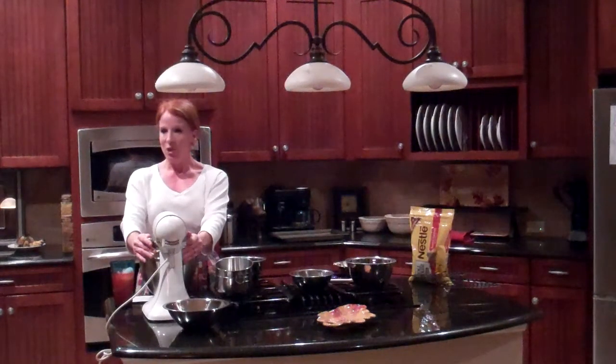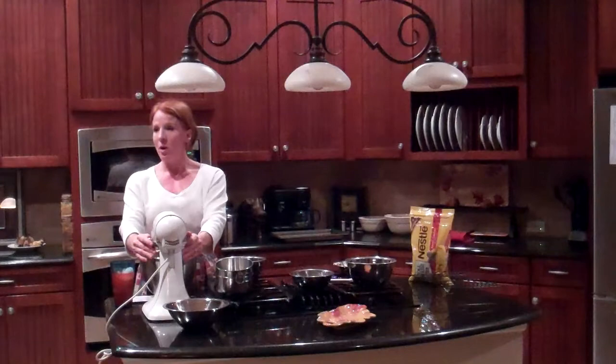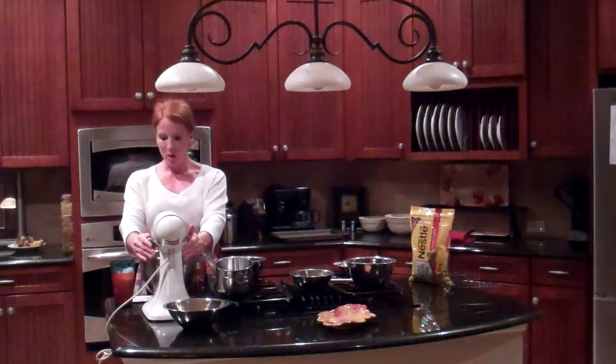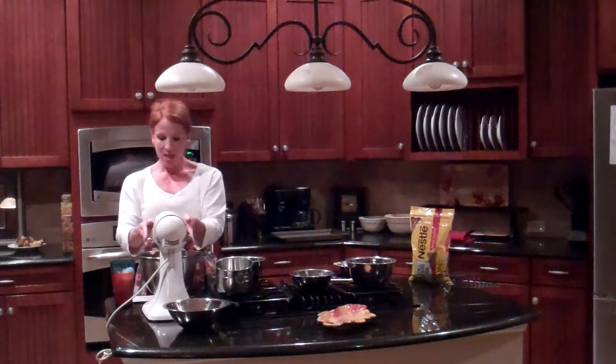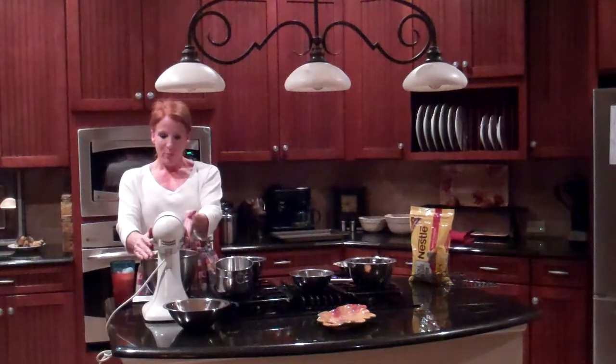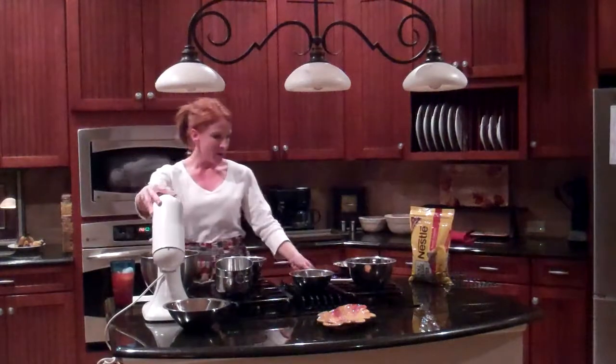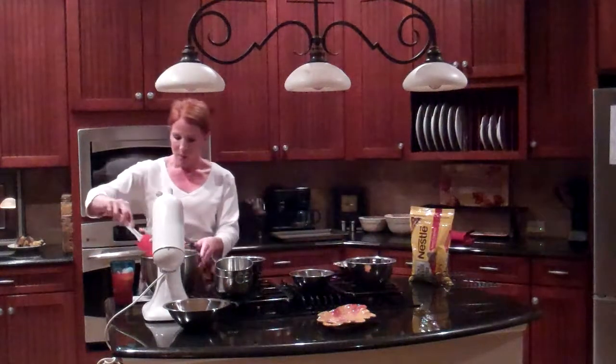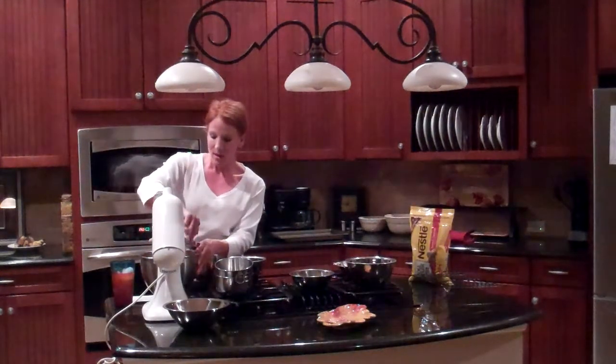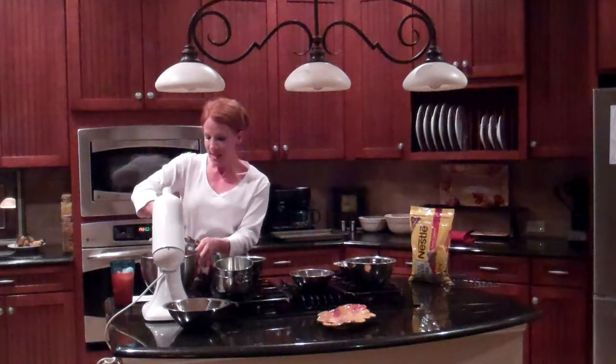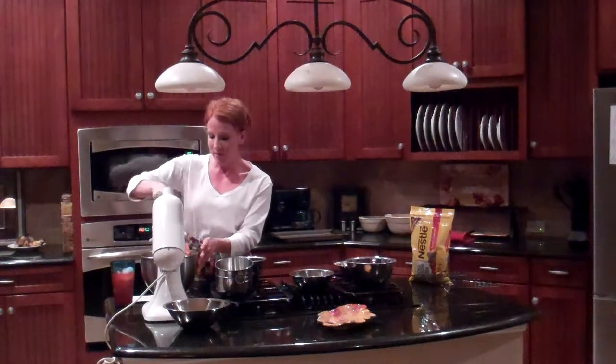You have to make sure that your consistency is just right. You want to make sure that the sugars are all blended with the shortening. After I've blended it, I take the scraper and I scrape the sides, because in an electric mixer, the shortening has a tendency to separate just a bit.